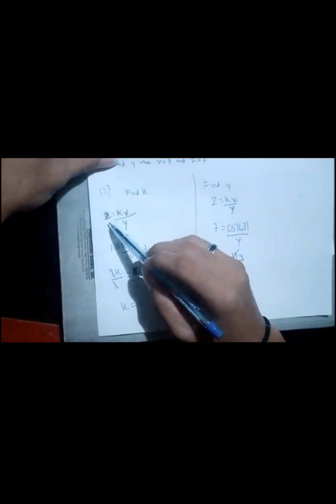Z varies directly with x and inversely with y. When z equals 1, x equals 2, and y equals 10. Find y when x equals 3 and z equals 7. So to find k, z equals kx over y.